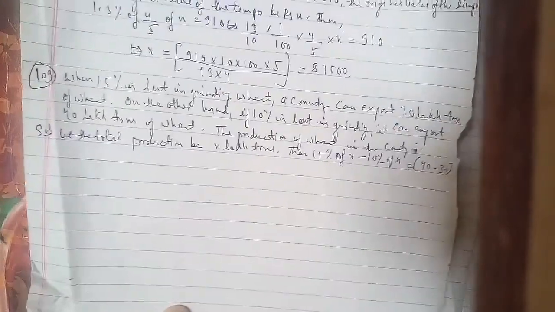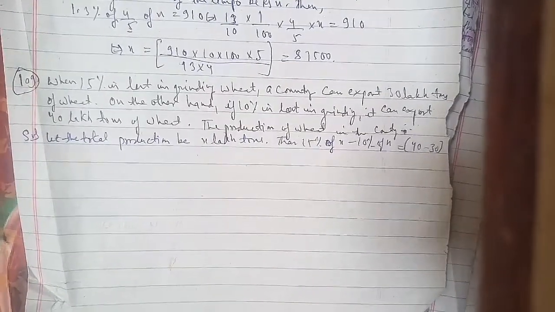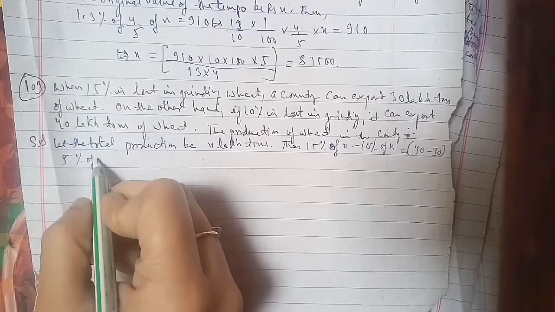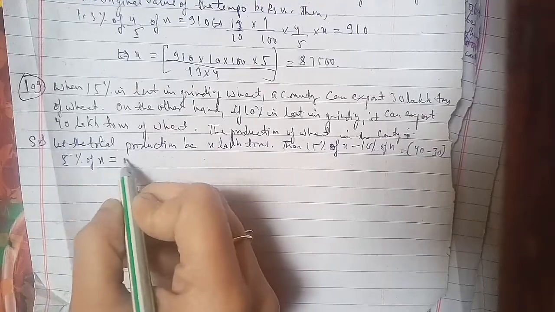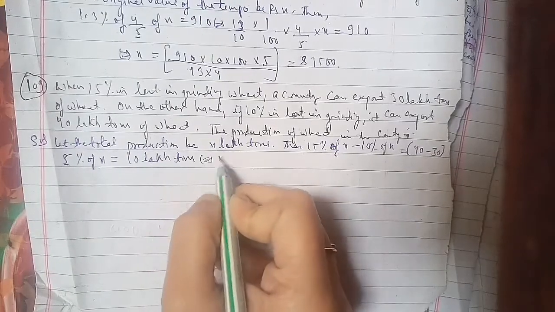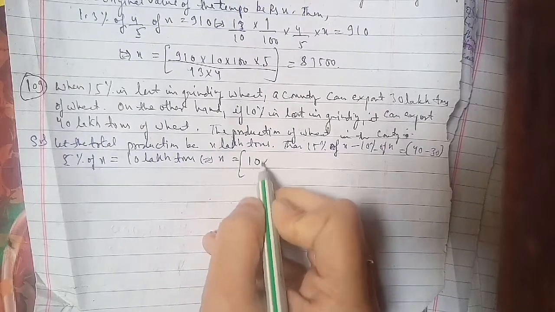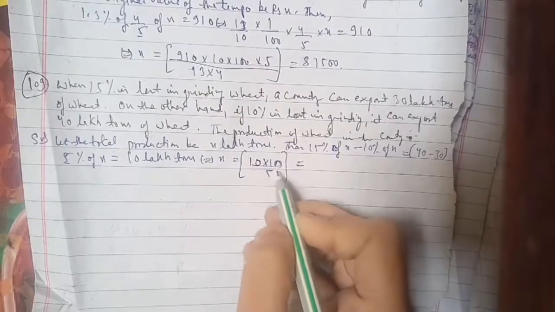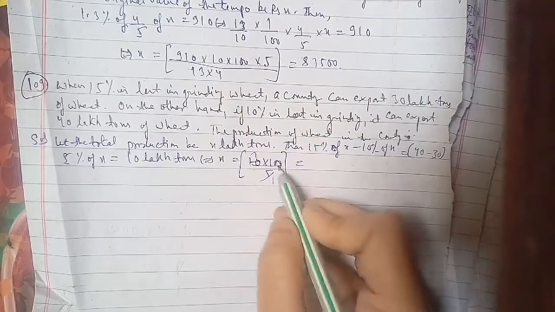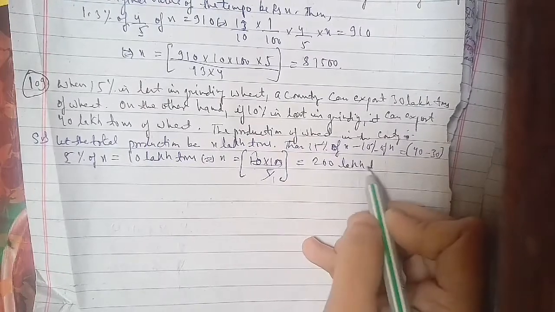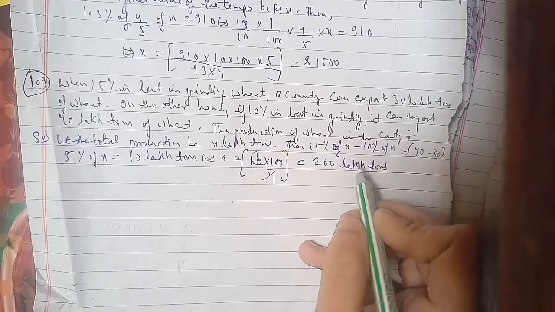So we have to find the same 5% of X. 5% of X equals 10 lakh tons. That gives X equals 10 into 100 upon 5. 5 ones are 5, 5 twos are 10, so it is 200 lakh tons. That is the answer we have here.